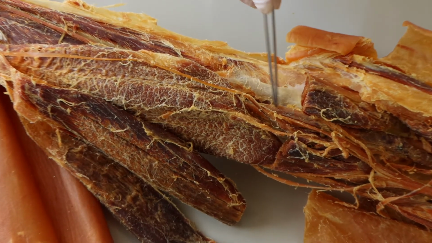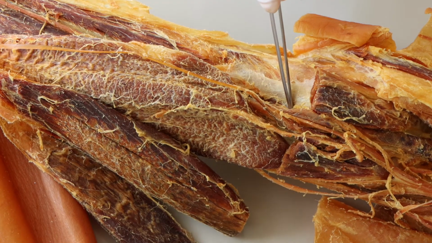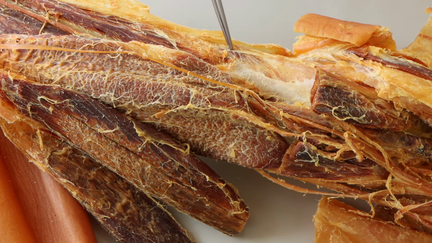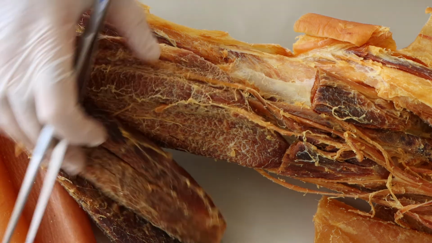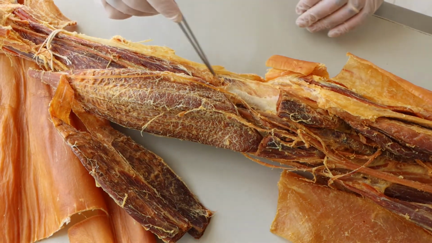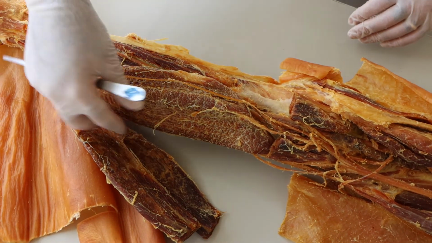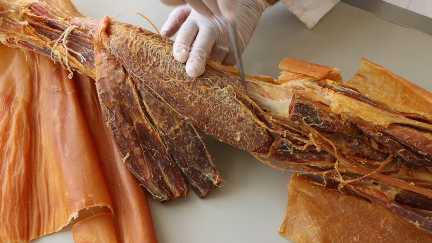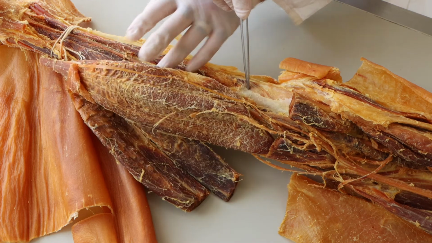This Popliteus muscle originates from the lateral epicondyle of the femur and is inserted to the posterior surface of the proximal part of the tibia. As you see, it's approximately above the soleal line, or the linea musculi solei, if you see here. So above it is inserted.